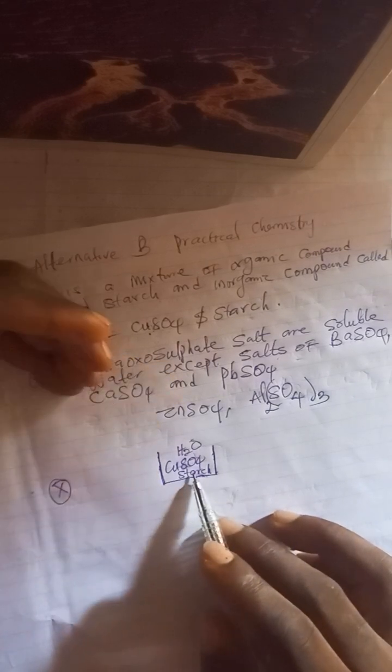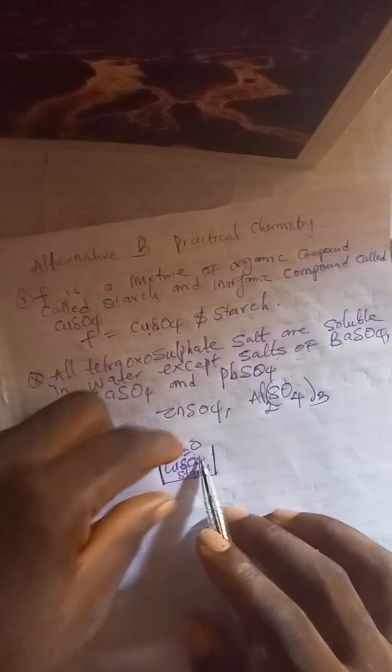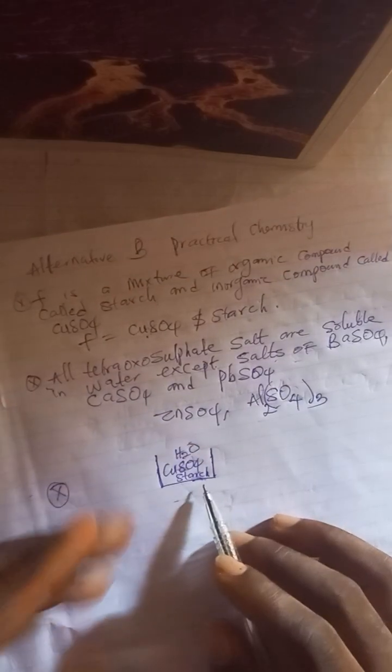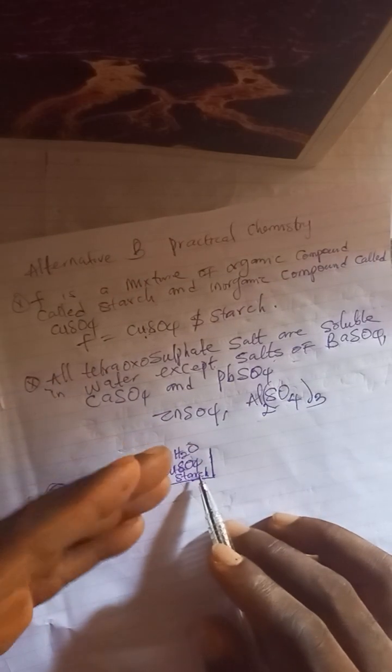So when you add water, this one will dissolve, but this one cannot dissolve. Therefore it means that we have soluble and insoluble compounds present in this mixture. Do you understand?